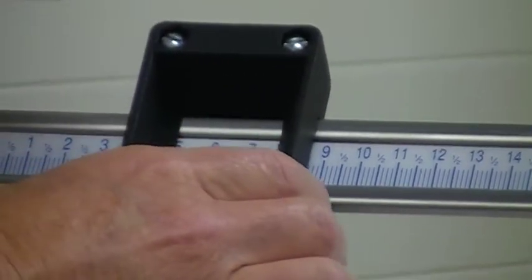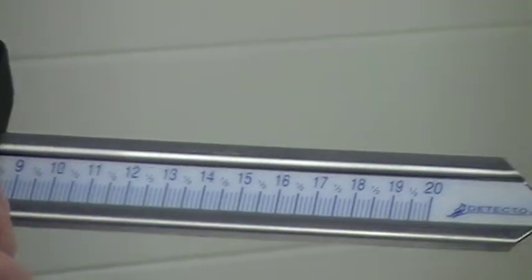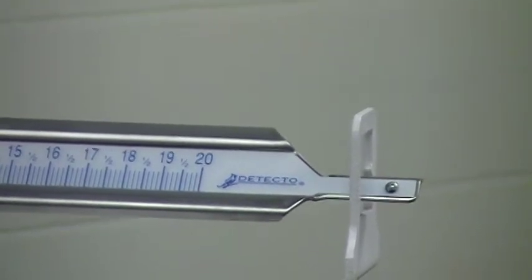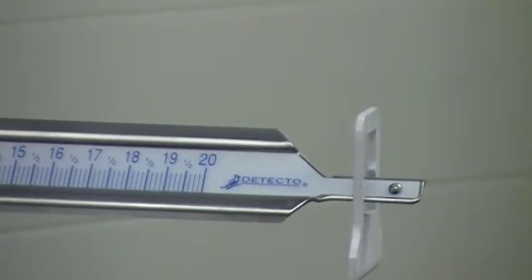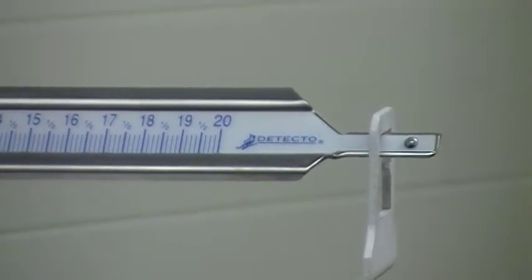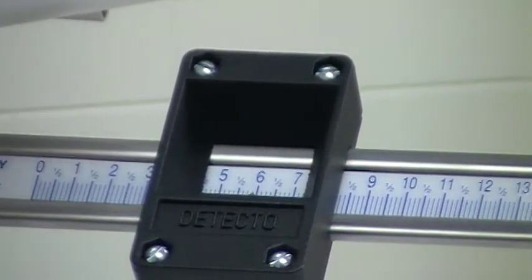Oops, I'm not going enough. This maybe is right at, which is easy, 6 pounds even, really. So 6 pounds even.